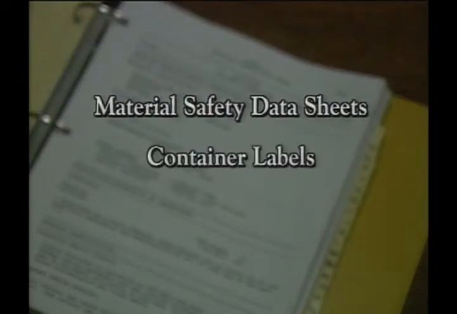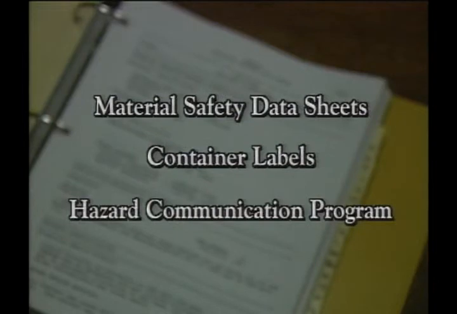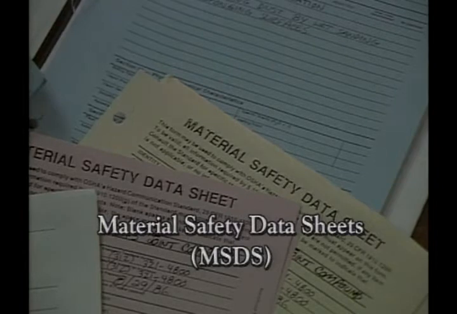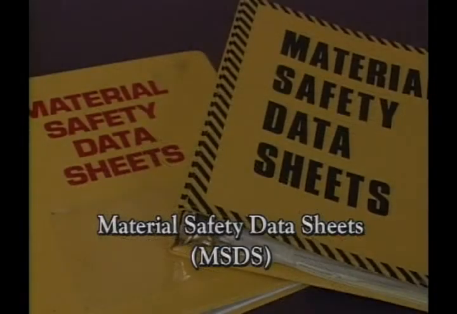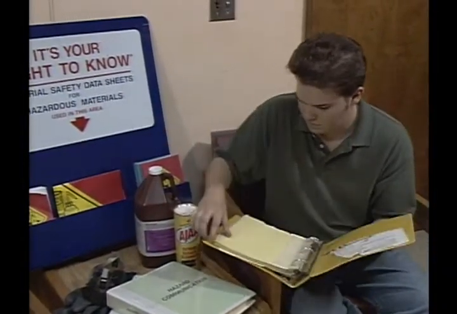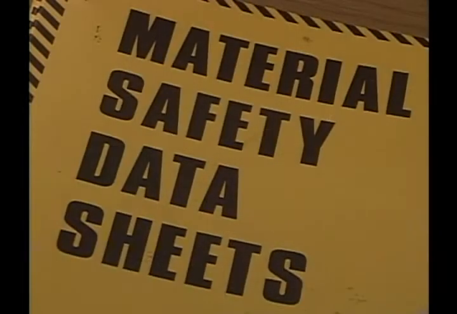Chemical hazard information is communicated to you in three ways: material safety data sheets, container labels, and your facility's written hazard communication program. The Material Safety Data Sheet, or MSDS, is basically a guide for the safe use of a specific chemical. Chemical manufacturers and distributors provide an MSDS for each of the products they sell. Your facility keeps copies of each MSDS on file so that you can refer to them whenever necessary.